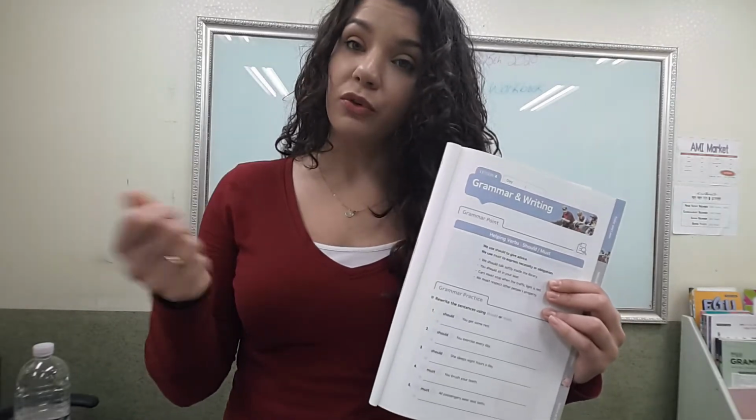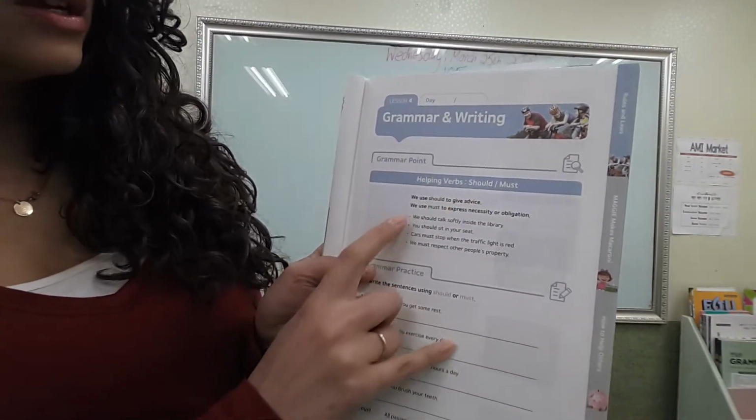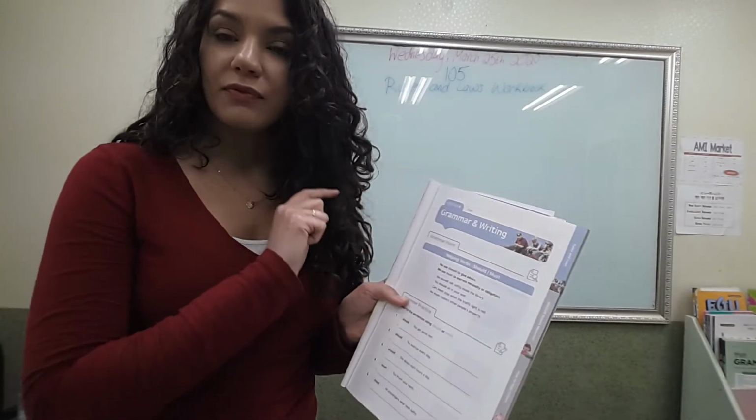The word must is the word we use when we have no choice. We have to do it, okay? Usually the word must is used with a rule or when a parent or a teacher tells you to do something. This is something you must do because it keeps you safe and healthy, okay? So here are some examples. We use should to give advice. We use must to express necessity or obligation. That's just a fancy way of saying you have to do it.